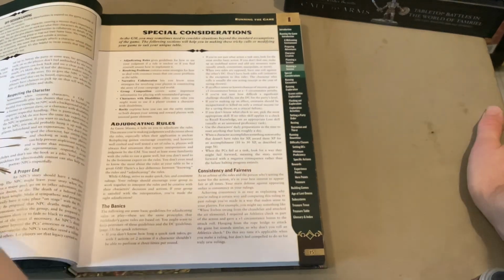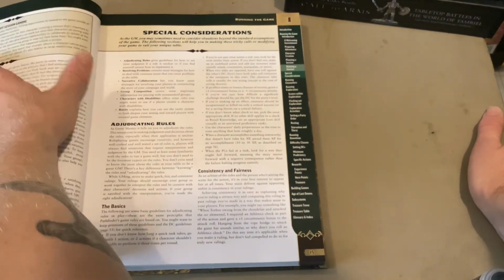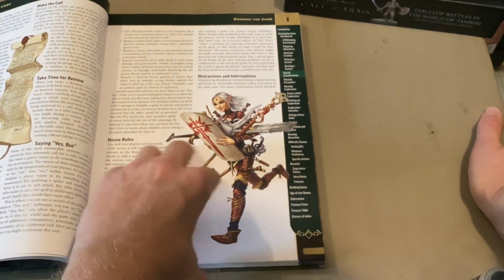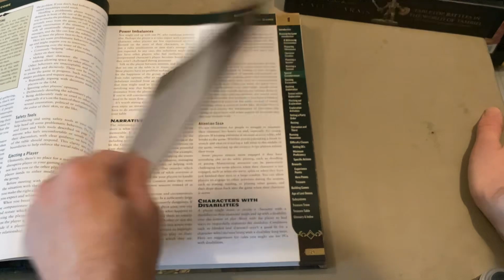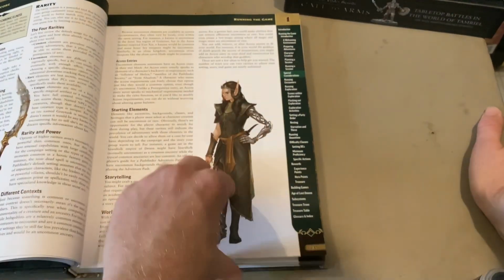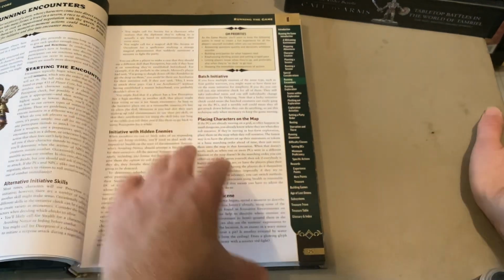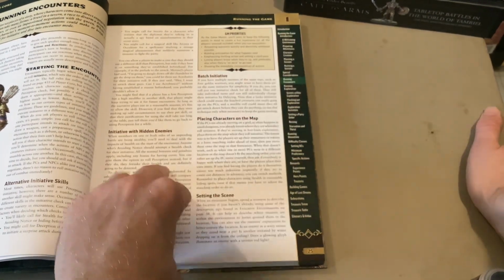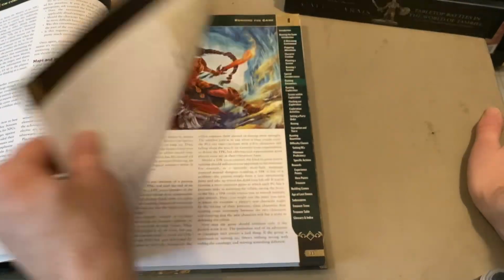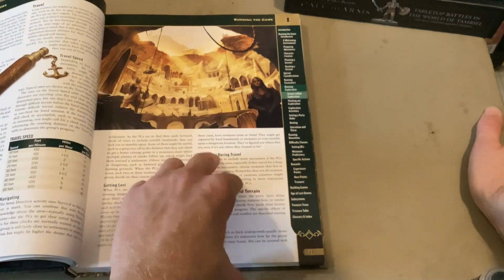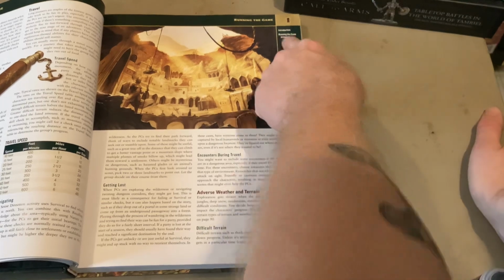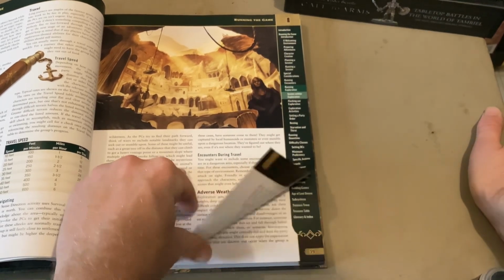Now we get into things like off-session gaming and special considerations, and we go through the whole concept of actually running the game. Then we get into encounters. Maybe you're encountering bandits, or you have to delve into a dungeon, and running encounters is what that covers. You can see how over here it breaks down the flow of the book, just like the last one.